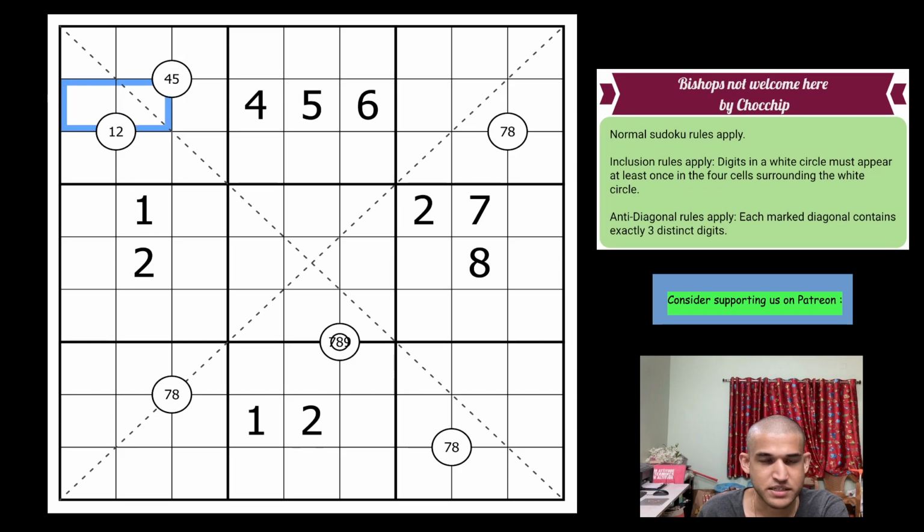Digits in a white circle must appear at least once in the 4 cells surrounding the white circle. So for example, if you have 1 and 2 here, then 1 and 2 must appear at least once in this area. As I noted, do ignore the weird looking circles here. It's just that there is a single circle and it contains 7, 8, 9, so it looks concentric, right? There are 2 circles in between for some reason, but there is no other difference. It's just the same. So with that, we'll start the Sudoku.